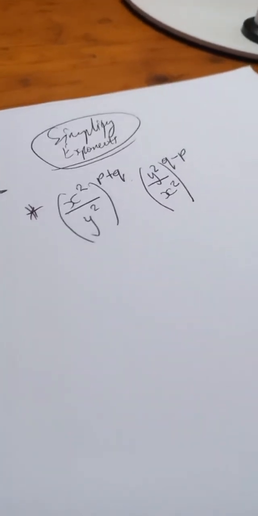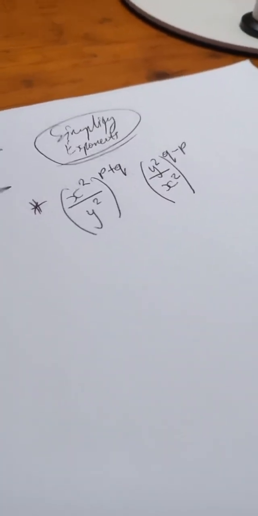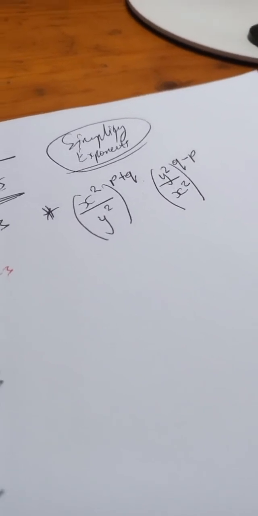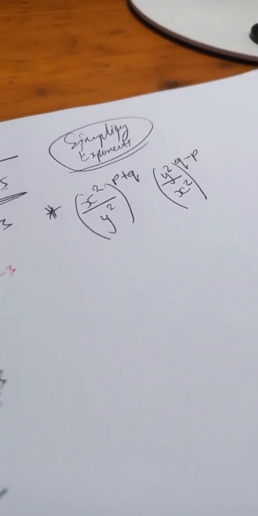to the power P plus Q, open bracket, y squared over x squared, close, to the power Q minus P. So this exponent is affecting these two exponents inside.